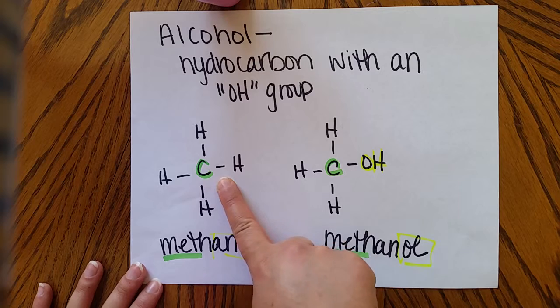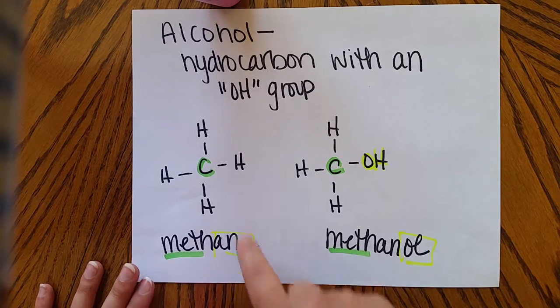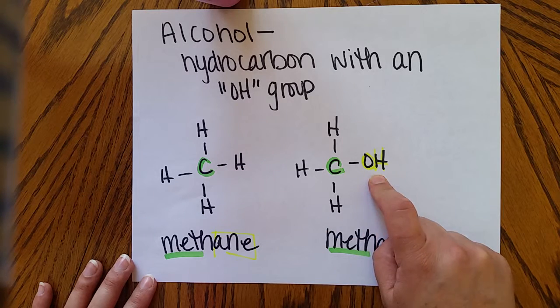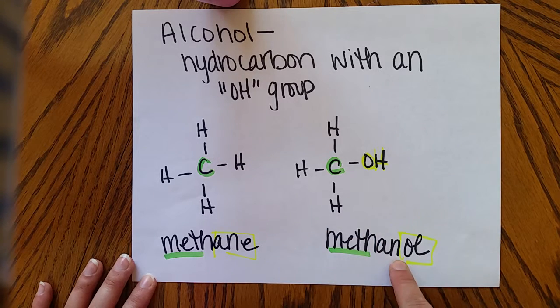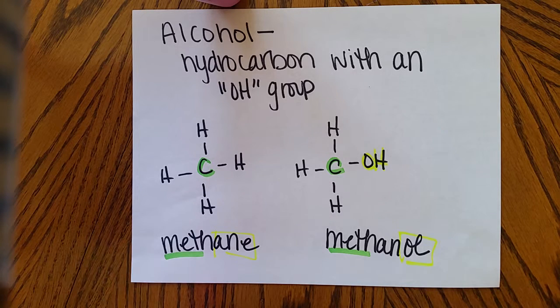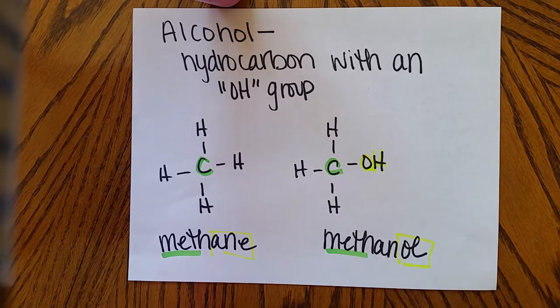So here's methane. Again, meth, it has 1 carbon, has a total of 4 bonds around it. If we take that hydrogen off and replace it with an OH, we get methanol. This ol ending means it's an alcohol. So a hydrocarbon with an OH instead of an H in any of those spots makes it an alcohol. Simple, simple, simple.